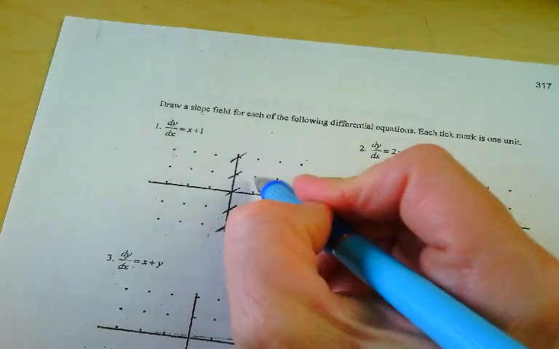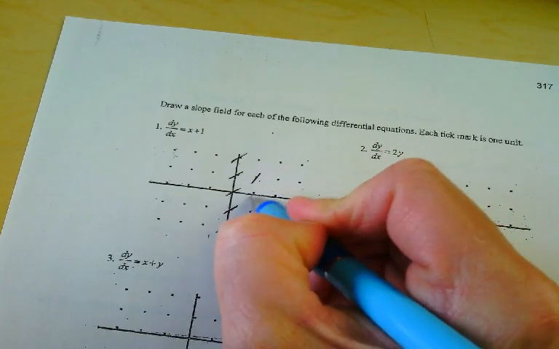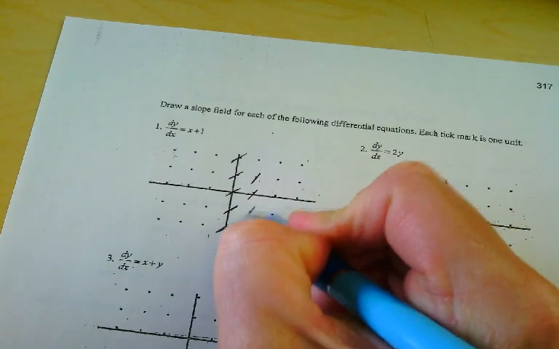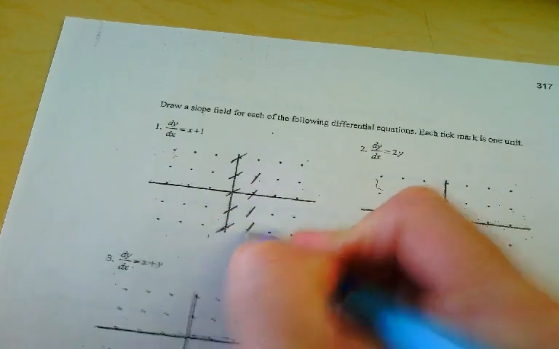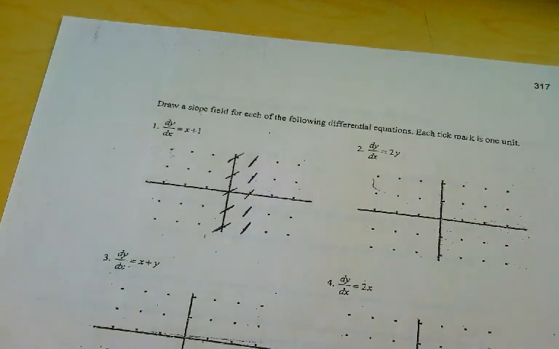And just make sure you aim for a relative steepness. So that slope should look steeper. And then just kind of keep going through.